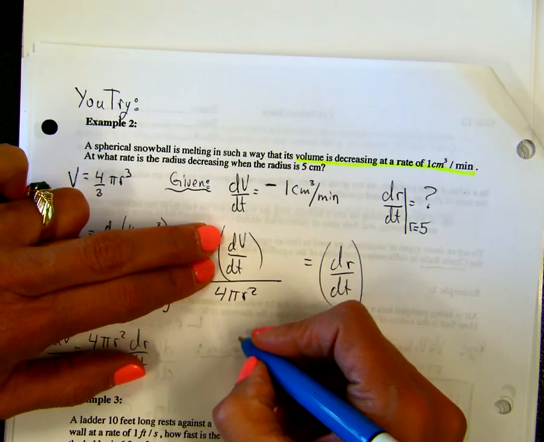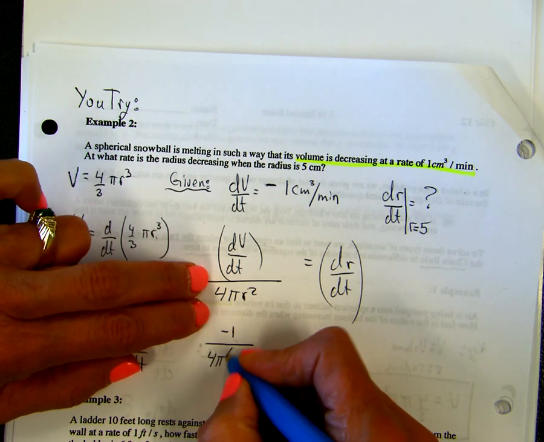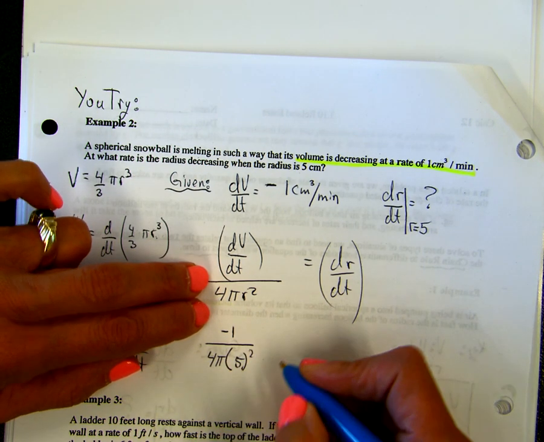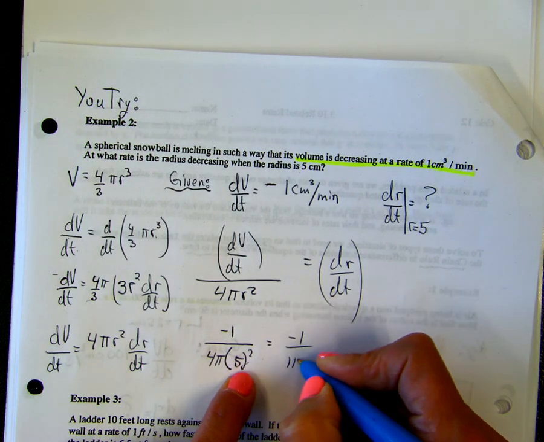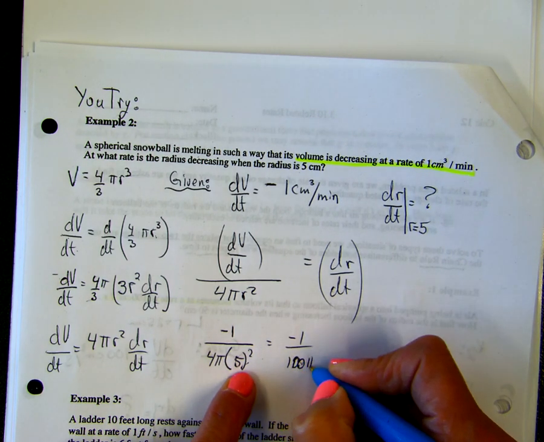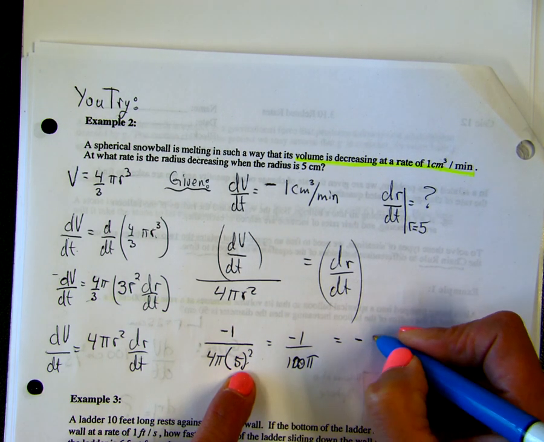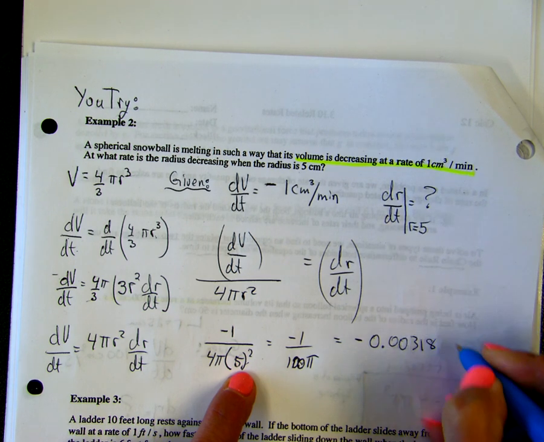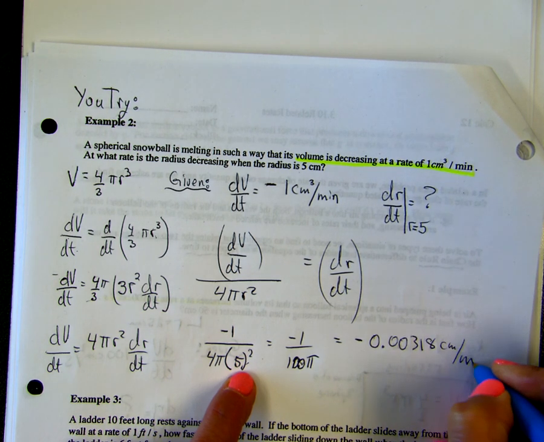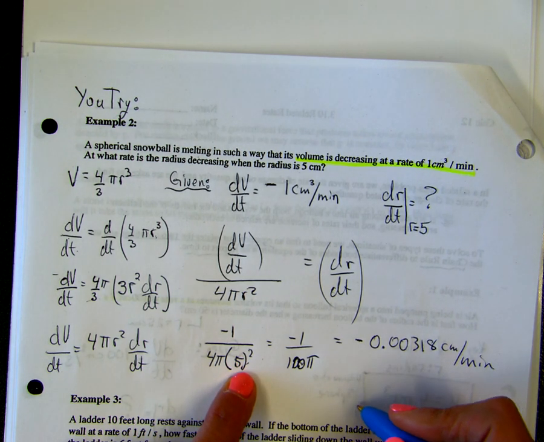Substitute in your values. dV by dt is negative 1, and we've got 4 pi times 5 squared, or 4 times 25, negative 1 over 100 pi, or if you wanted it in decimal form, negative 0.00318, and my units, centimeters per minute, is dr by dt.